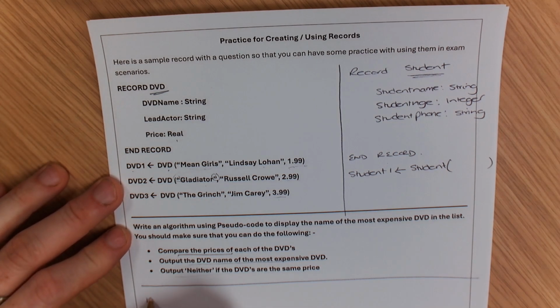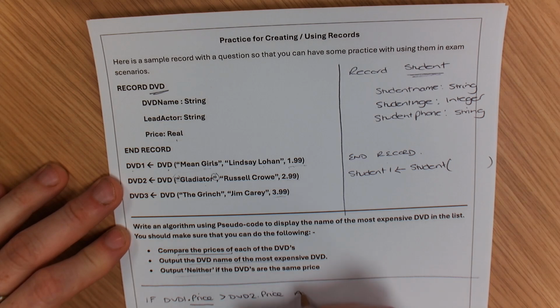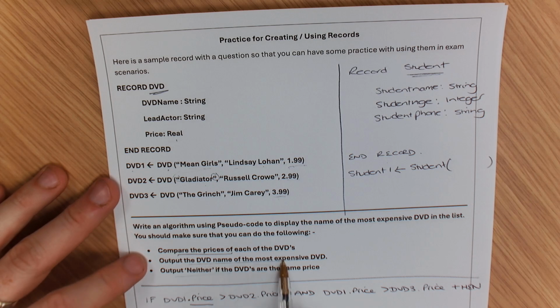All you need to do is if DVD 1 dot price, because you're comparing the attribute, you've got to make sure you do that. If the DVD price of DVD 1 is greater than DVD 2 price, and remember what the and does. The and is like a way of saying if that's true and this is true, okay? But if DVD 1 price is greater than DVD 3 dot price, then okay, I'm going to output the name of the DVD that's the most expensive.